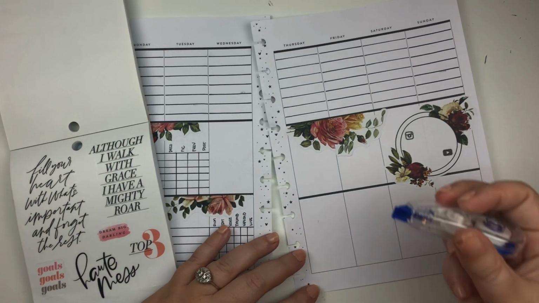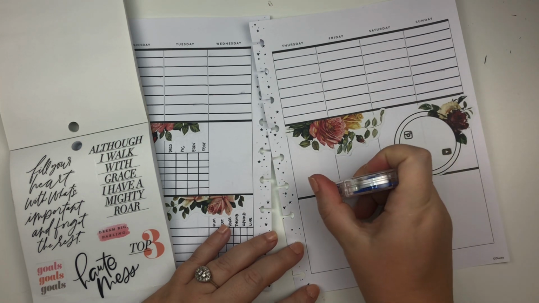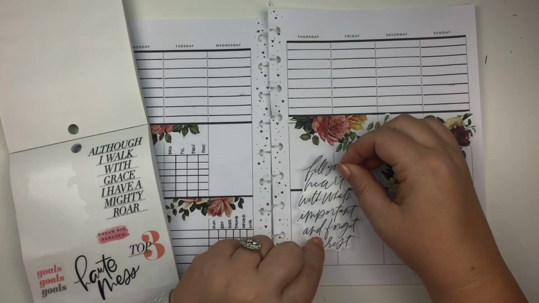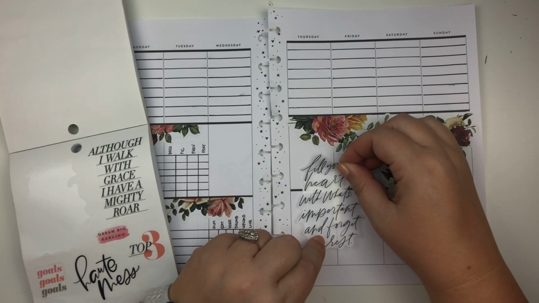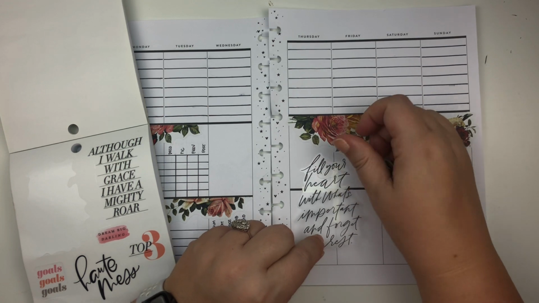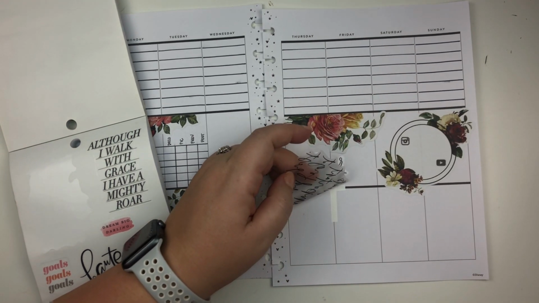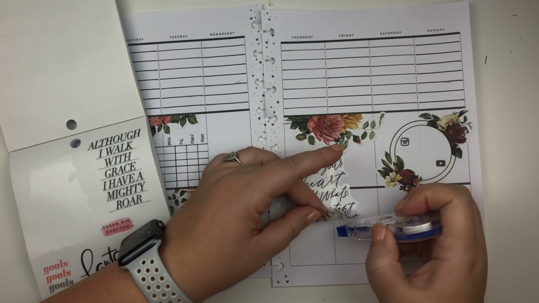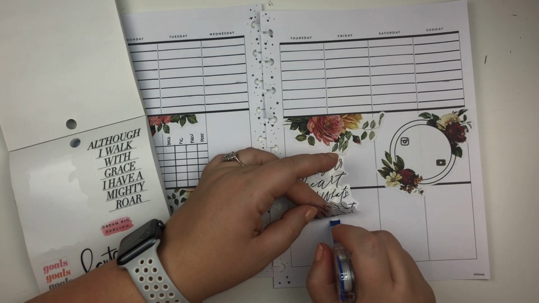And let's white out like a chunk of space there. And we're going to want to go a little bit further out.